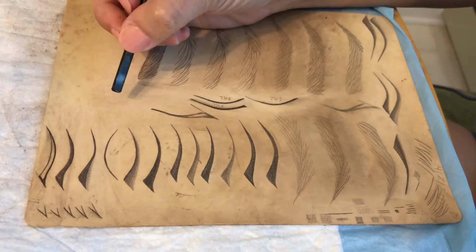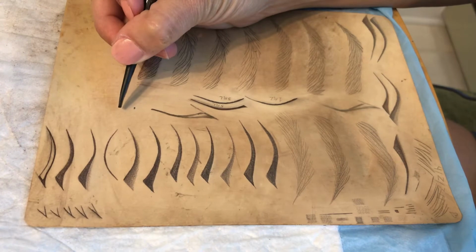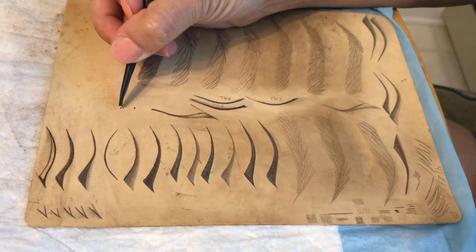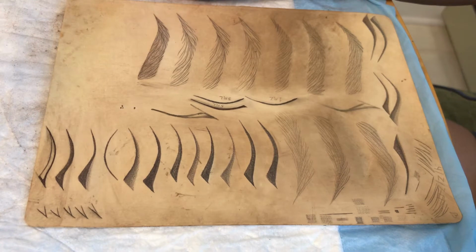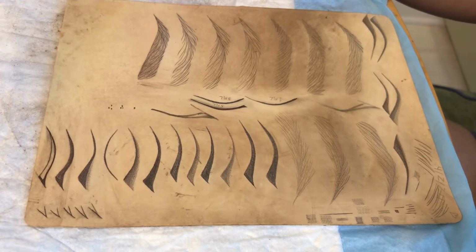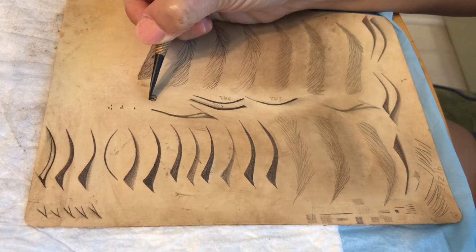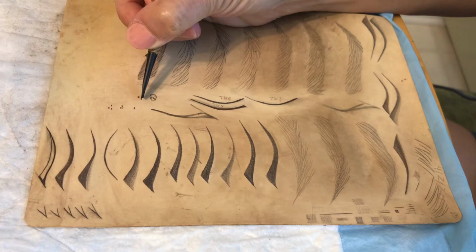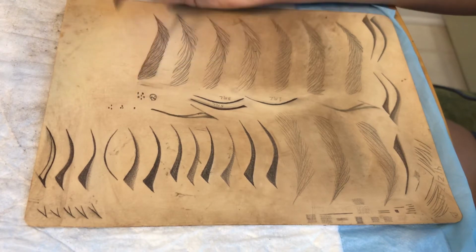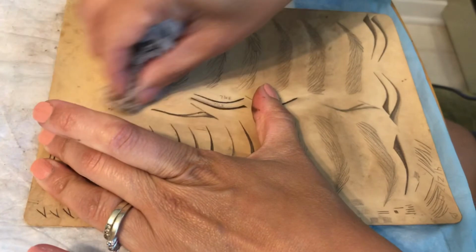Let me show you guys here. So the 1 round liner is just a tiny little dot. The 3 round liner, the dots are very close together, okay? Then the 3 round shader, they have a little more space. And then the 5 round liner is 5 dots, all close to each other, okay? And then the 5 round shader, they're a little further apart. So that's the difference.